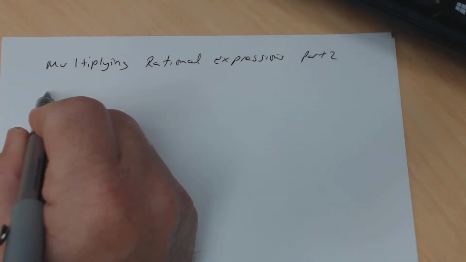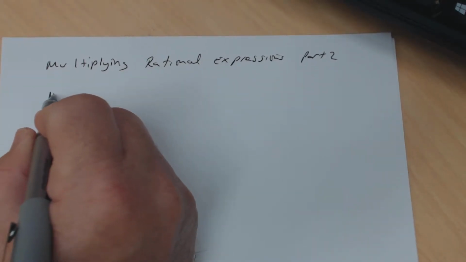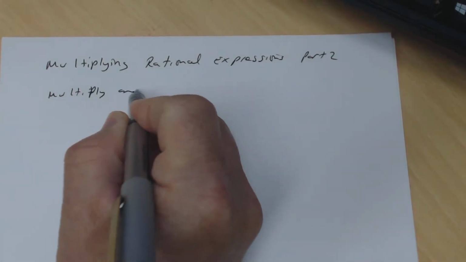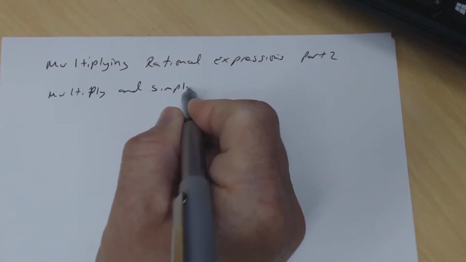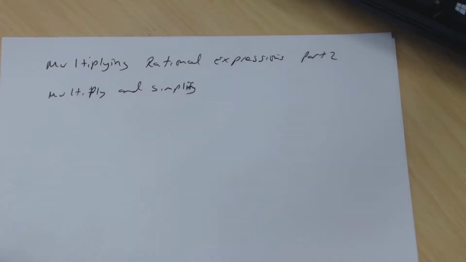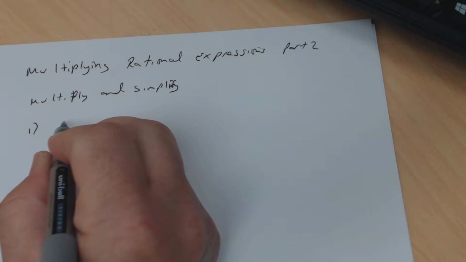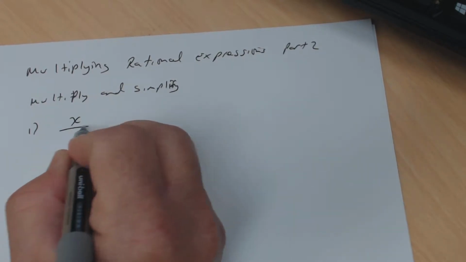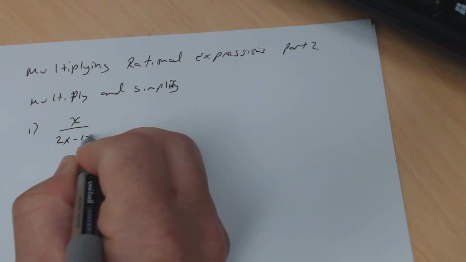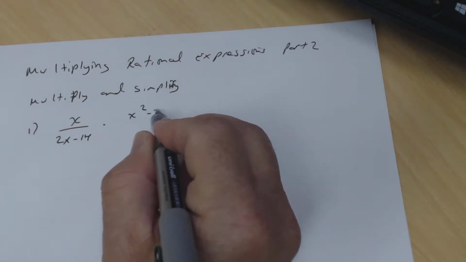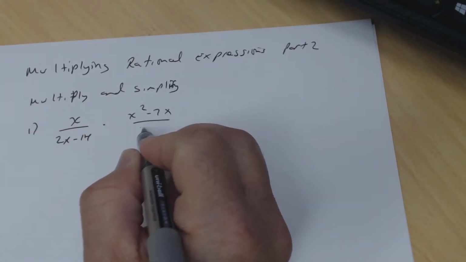So we're going to multiply and simplify. All right, so number 1: x divided by 2x minus 14, times x squared minus 7x divided by 5.